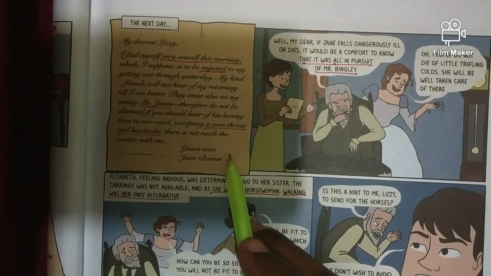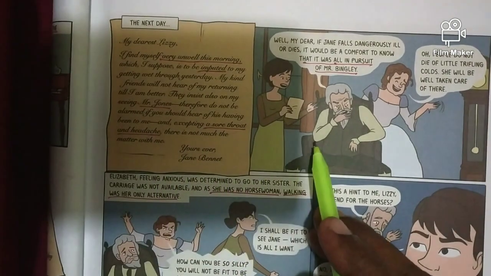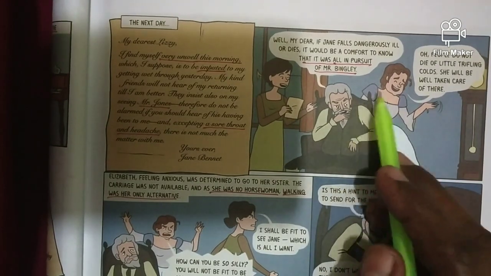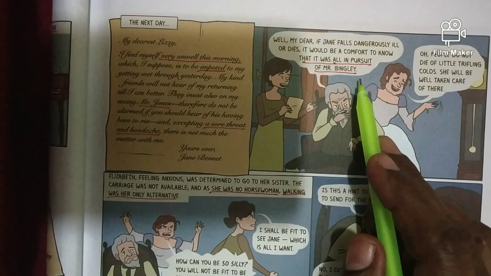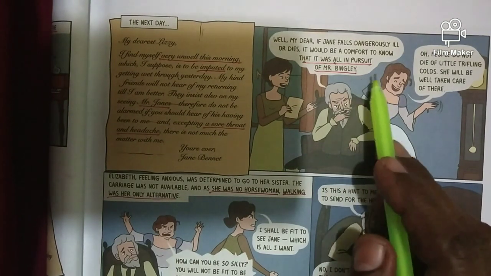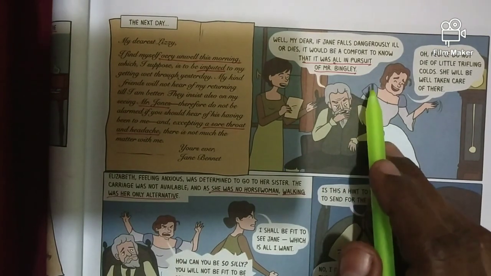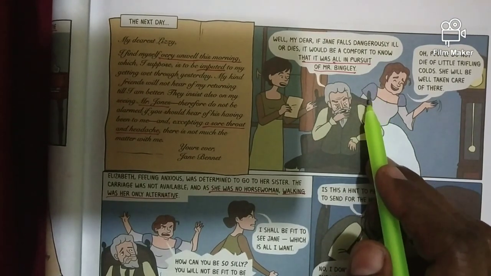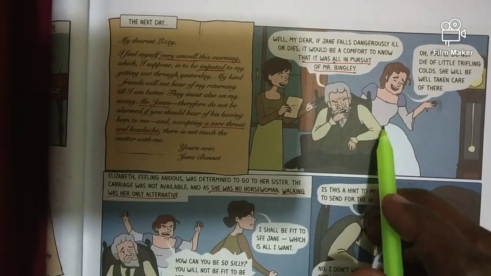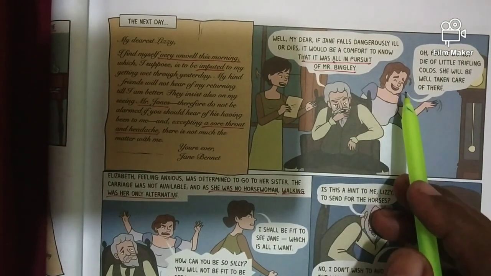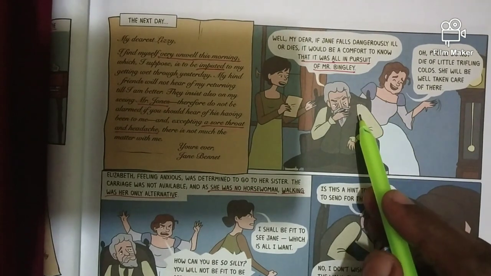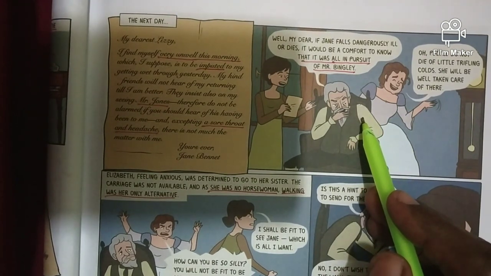What comment did Mr. Bennet pass to his wife? That if Jane falls dangerously ill or dies, it would be comforting to know that it was all because she was trying to attract Mr. Bingley, the young Bingley. So why did Mr. Bennet pass this comment? Because he knew his wife's sole intention about the girls and he disliked her behavior.